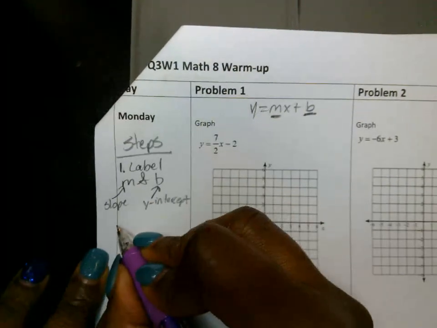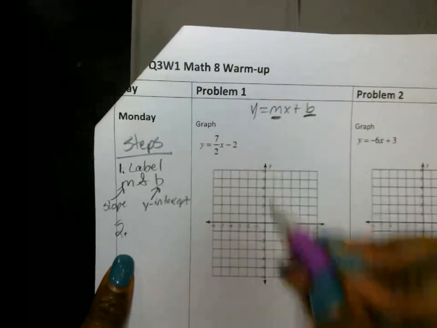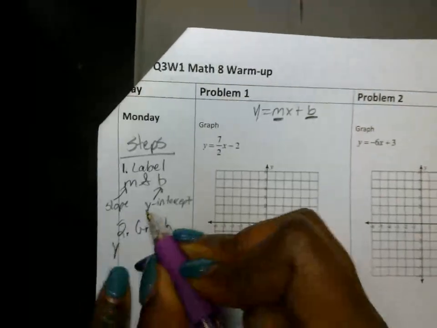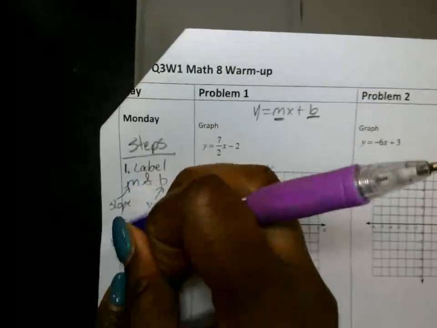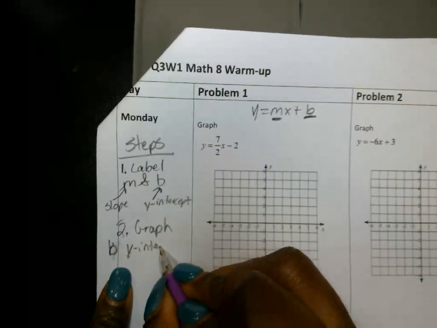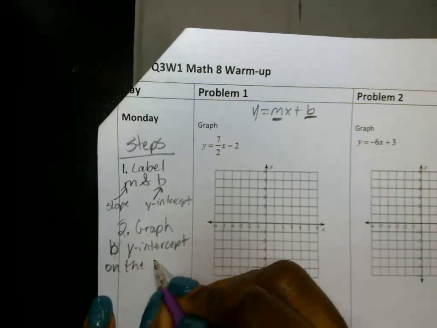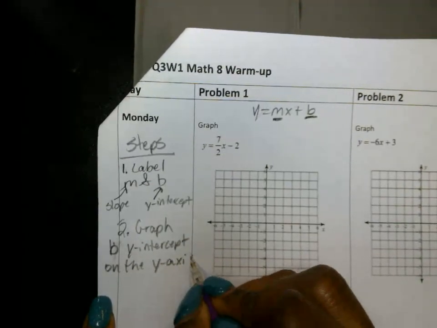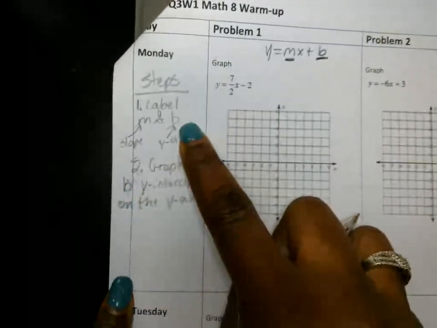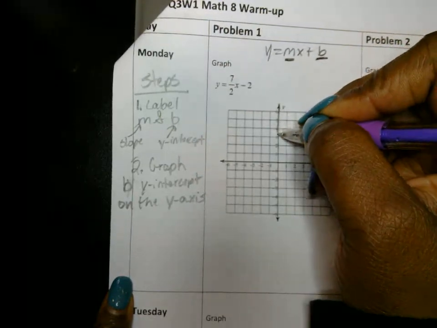Step 2. You're going to graph your B on the y-axis. You're going to graph B, which is your y-intercept, on the y-axis. Graph B, your y-intercept, on the y-axis. This is your y-axis.